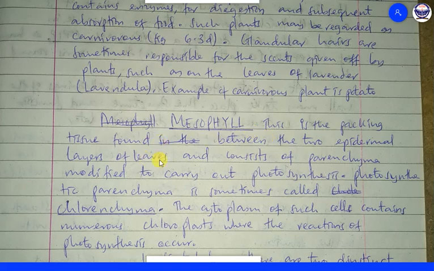This is the packing tissue found between the two epidermal layers of leaves, and consists of parenchyma modified to carry out photosynthesis.